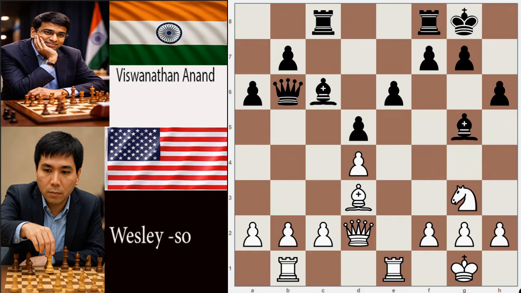Anand retreats the bishop to g5, preserving the piece while maintaining influence over important central and kingside squares. Wesley returns the queen to d2, tightening coordination and preparing another wave of positional pressure against Anand's setup.